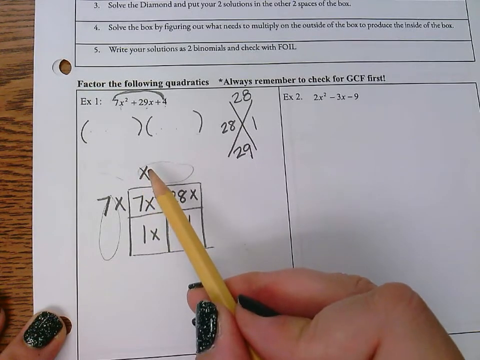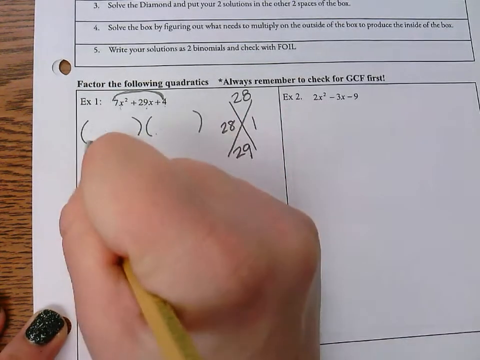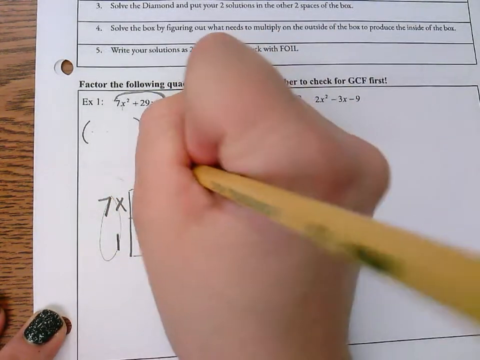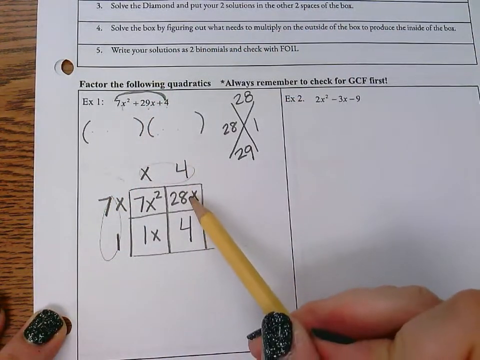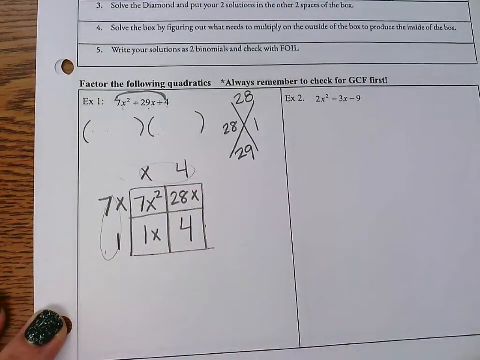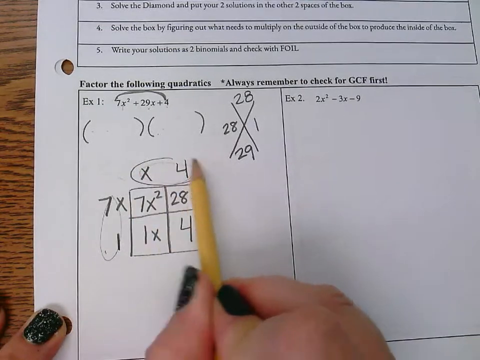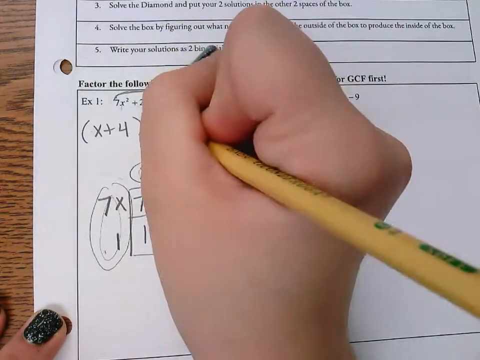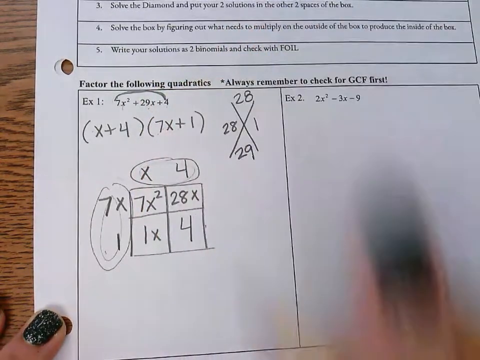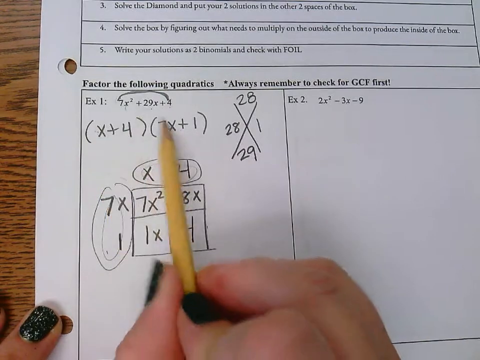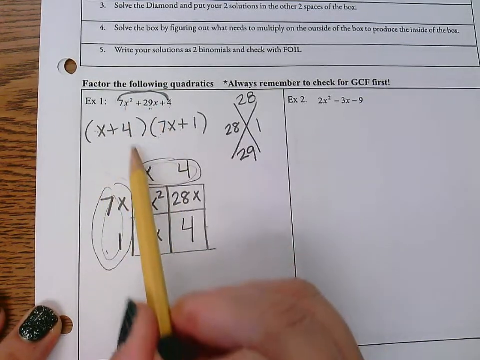x times 1 is 1x. And 7x times 4 is 28x. And double check, 4 times 1 is still 4. Those are your solution factors: x plus 4 times 7x plus 1. And then you should double check with FOIL that you got the right answer, 7x squared plus 29x plus 4.